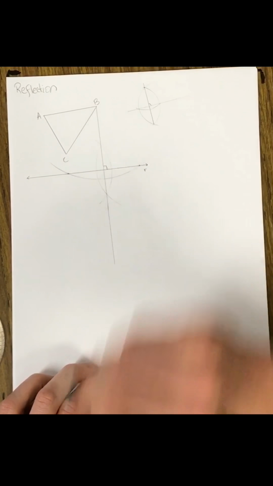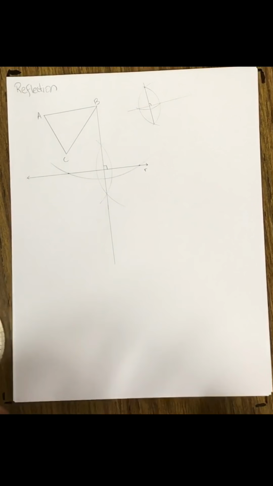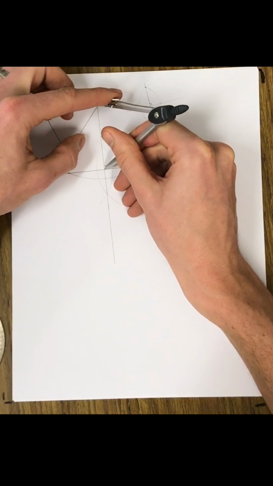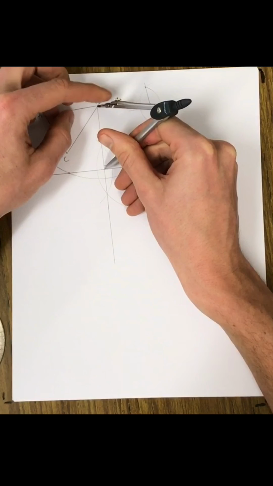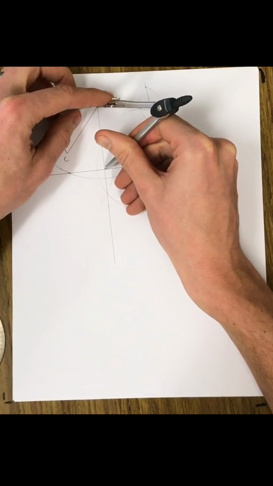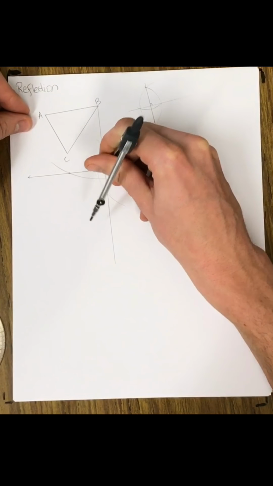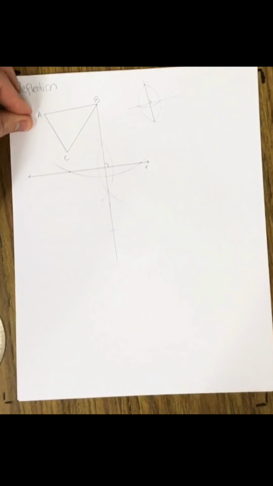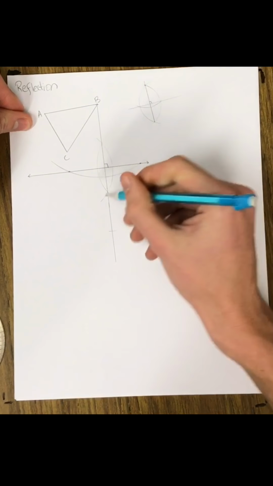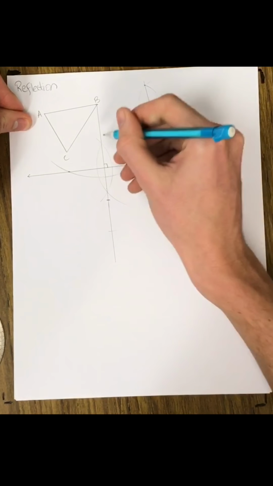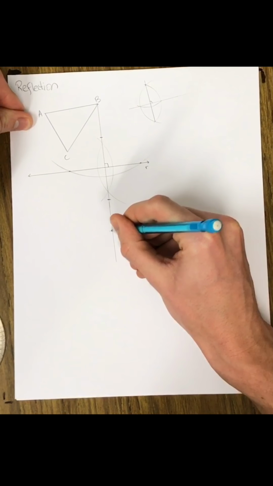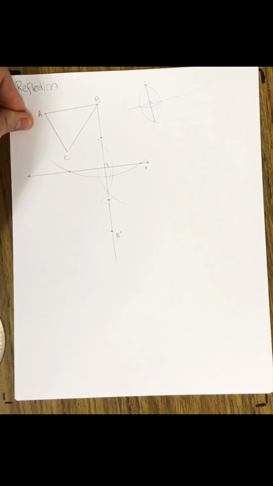So we know this is perpendicular, and the final step is we want to double the distance of B to the line of reflection. So B to the line of reflection is our setting on our compass, and then we flip it over to the other side. So then we know the length of this segment is congruent to the length of B to the line of reflection, and this is our point B prime.